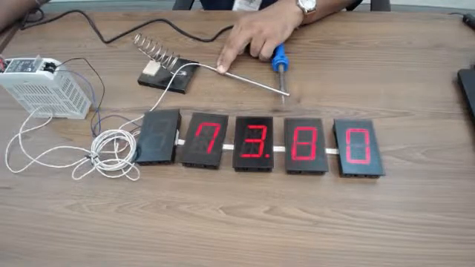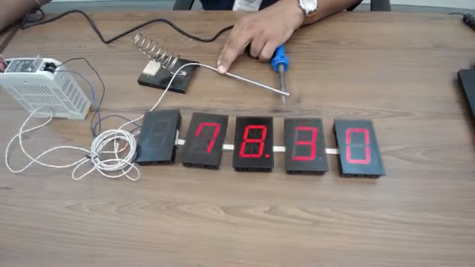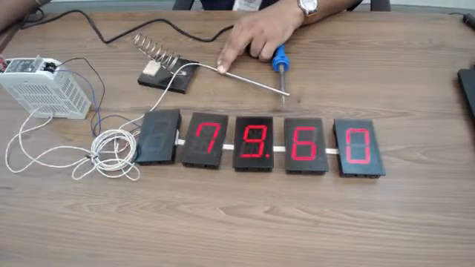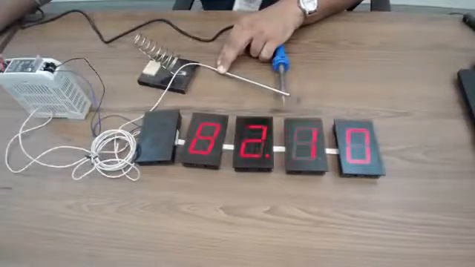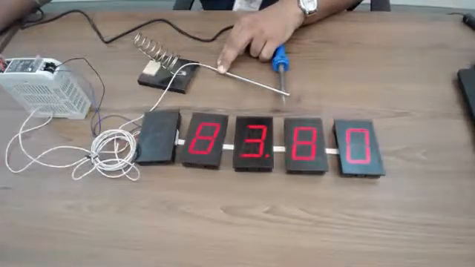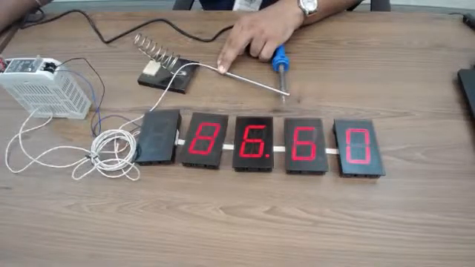This is increasing at a very fast speed. It's around 74.75 point, like that. It's increasing. Now it's 85.6 point.